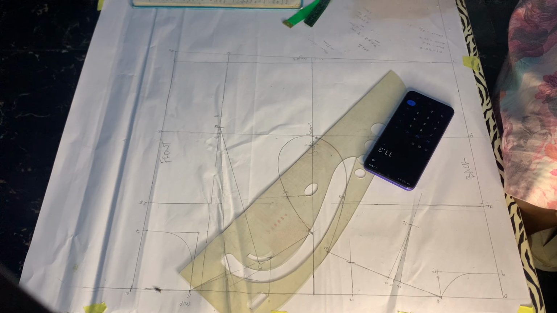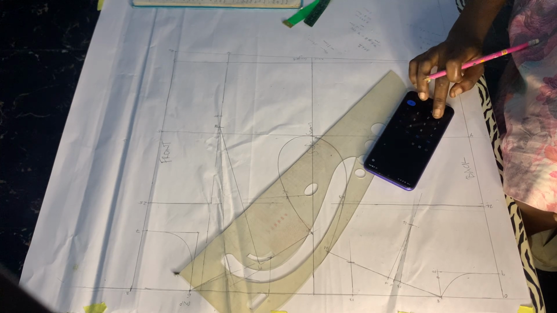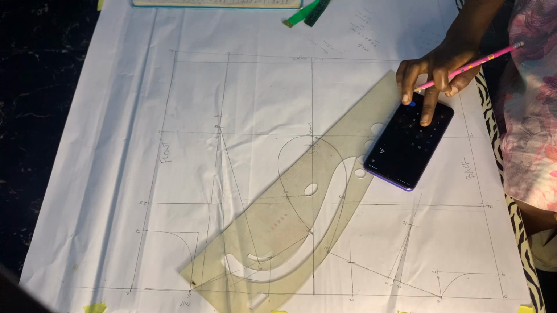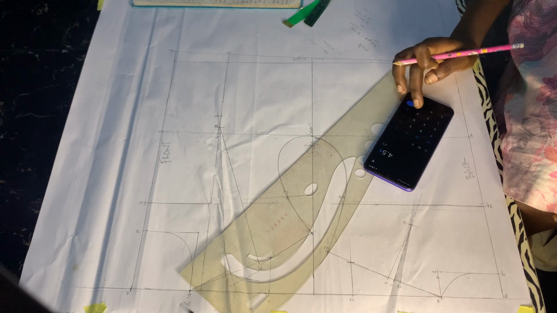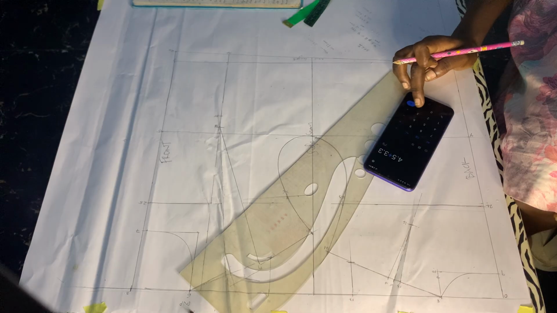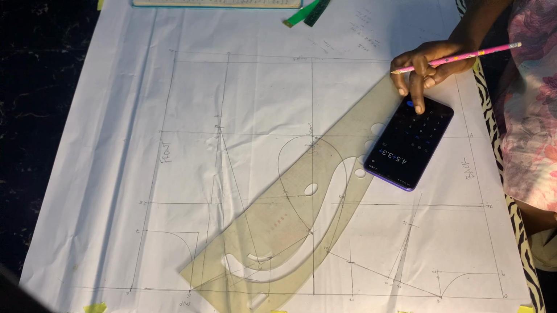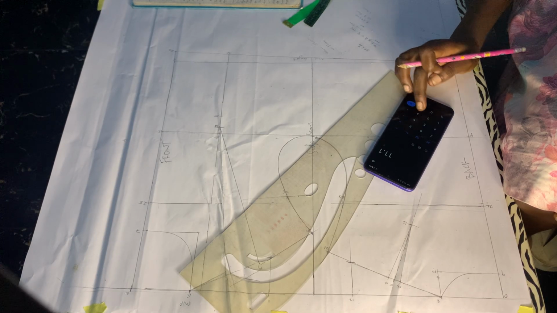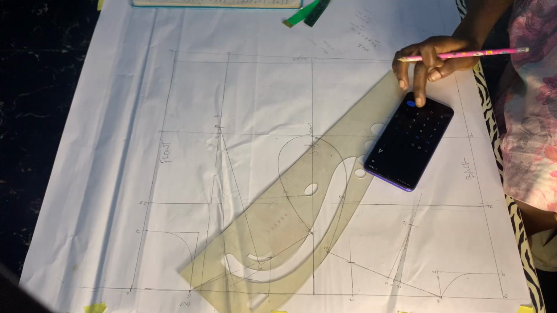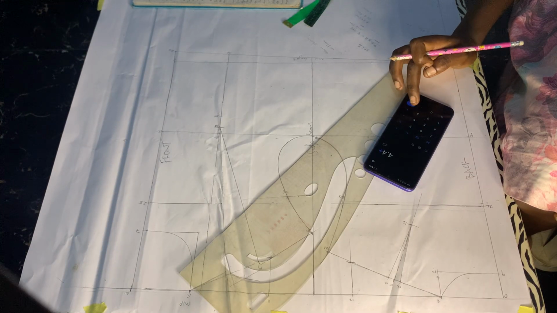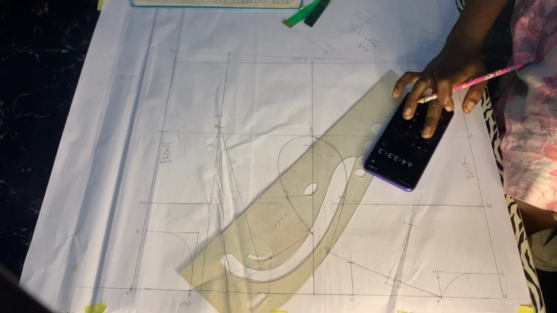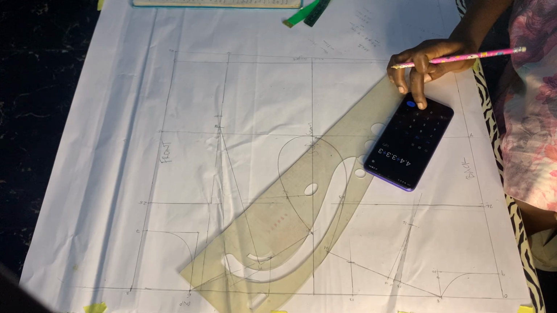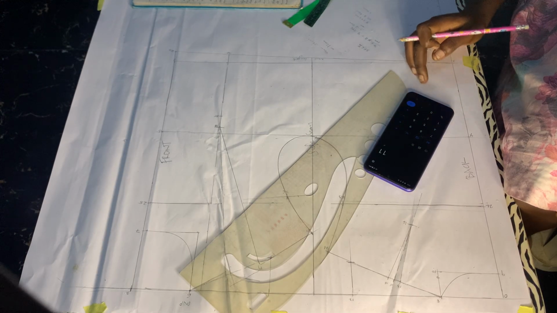So I can just do 4.5 plus 3.3 plus 3.3, okay, 4.4 plus 3.3 plus 3.3, that's giving me 11 exactly.